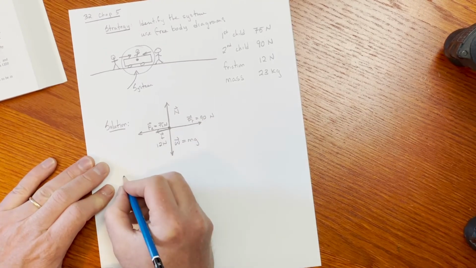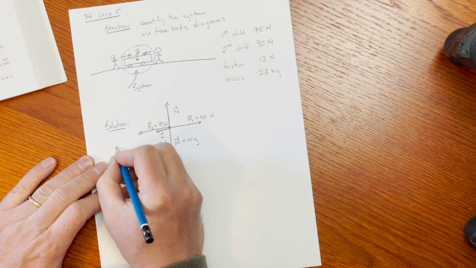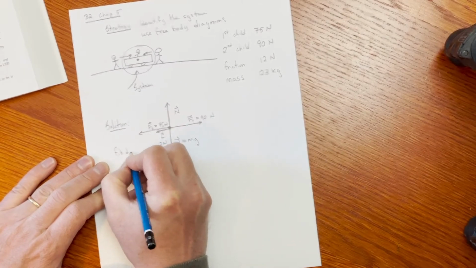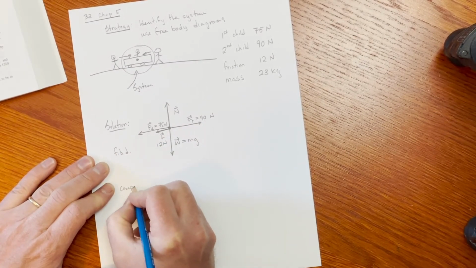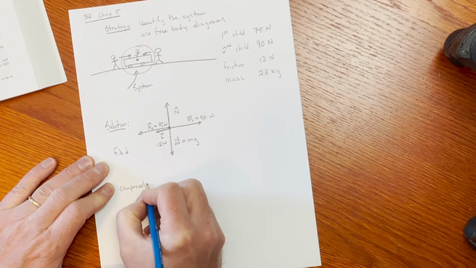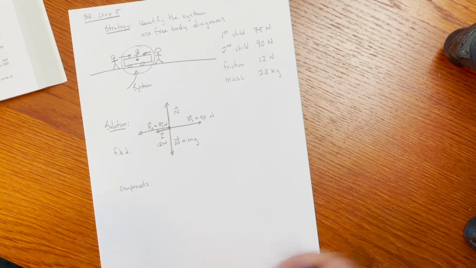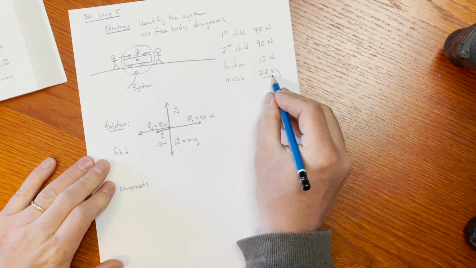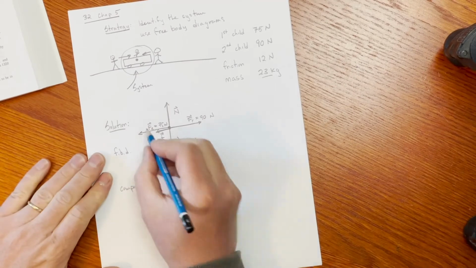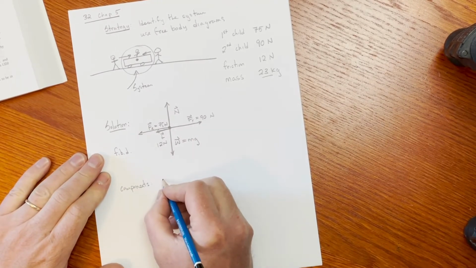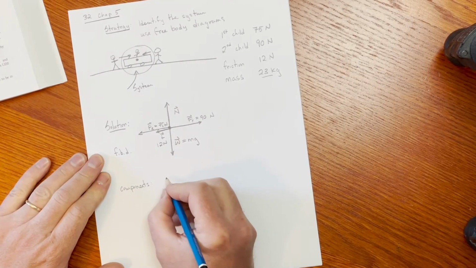So let's go ahead and write down our components. So there's our free body diagram. Then we do our components. Now in the components here, we don't care about the y direction because the normal is equal to the weight, and that's all given there. So we're not going to worry about that, but we do worry about the x direction. So we do the sum of the forces.